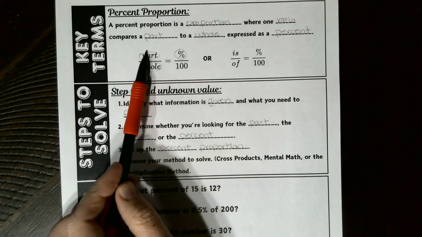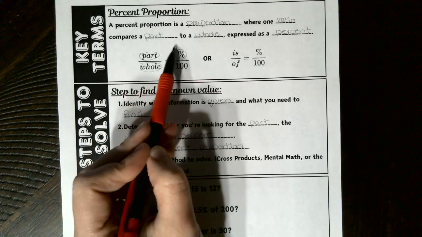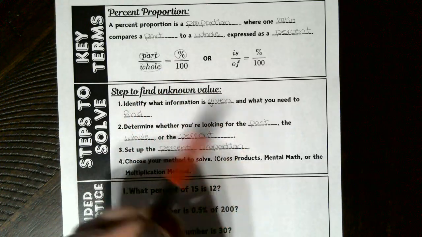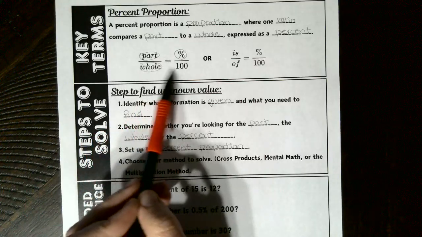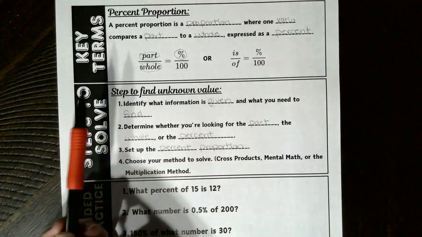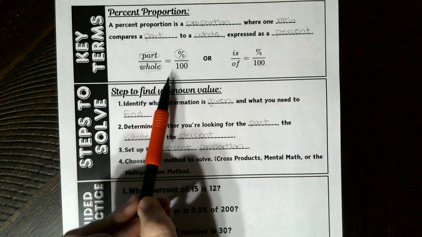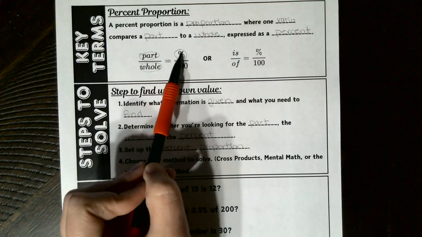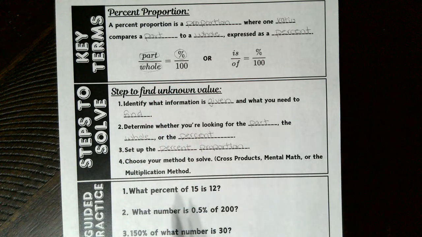And so you could do cross products here. You could multiply this side by this side. You could do mental math because maybe it is set up in such a way that you can look at the information and you can say, oh, I know this multiplied by a certain number equals this, so I'm gonna multiply this number by that same number to figure out what it is. You might be able to do that.